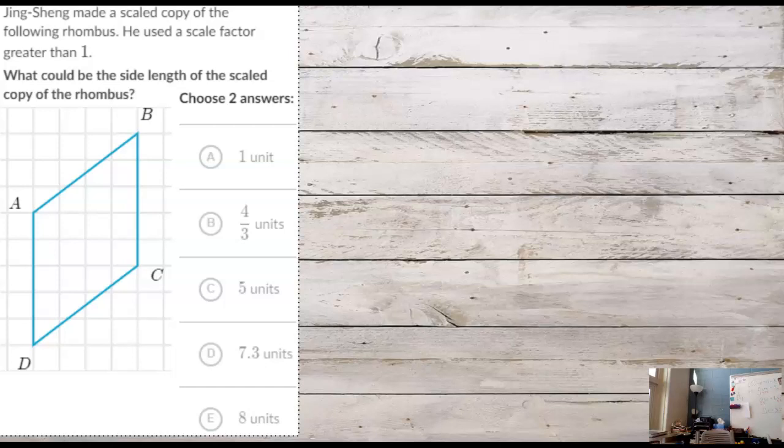So this side length and this side length are actually equal. So this is actually a special right triangle called a 3, 4, 5 triangle, but this is 5 because this is 5 and it's a rhombus. So what we actually see here is our beginning length was 5, but if we're using a scale factor greater than 1, pick something bigger than 5.